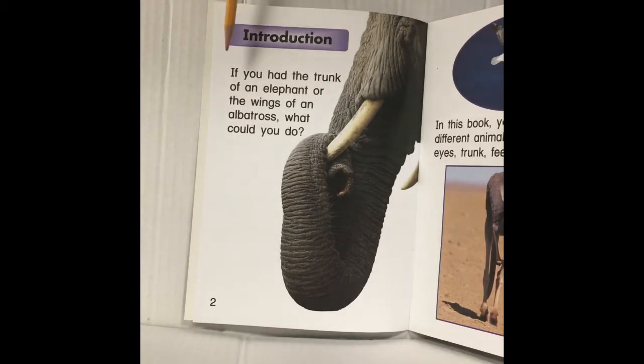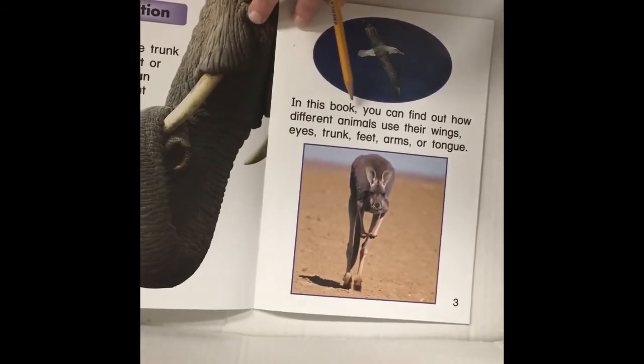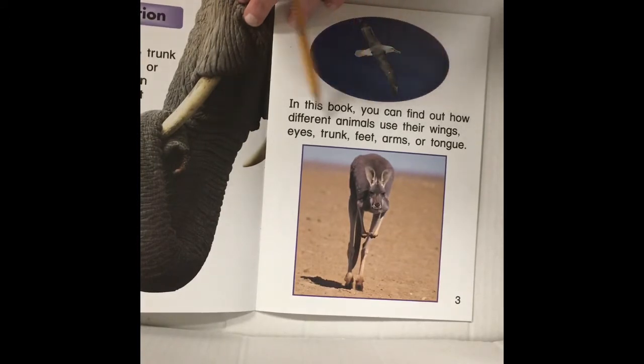Introduction. If you had the trunk of an elephant or the wings of an albatross, what could you do? In this book, you can find out how different animals use their wings, eyes, trunk, feet, arms, or tongue.